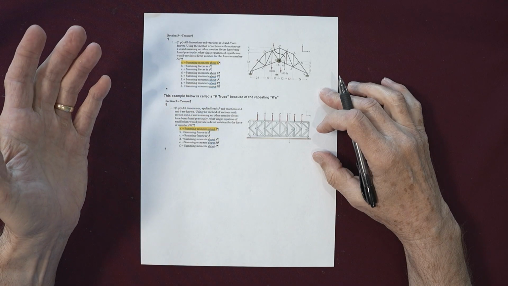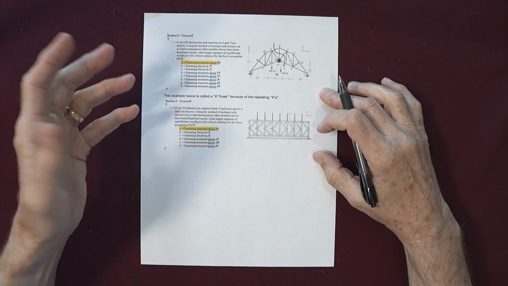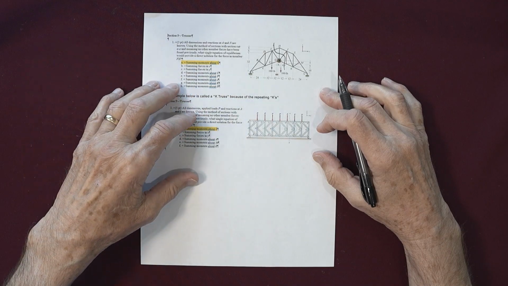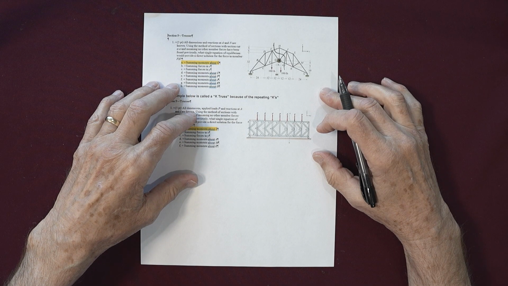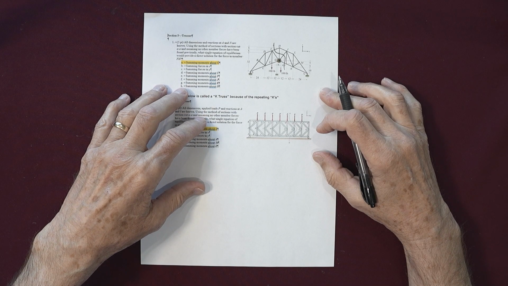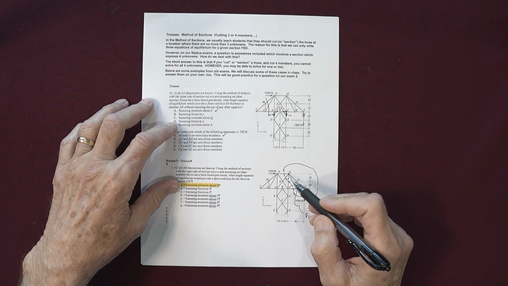Most of the homework problems that you have, all of the problems I've worked so far, had just the right amount of members that it's pretty easy to solve with our methods.